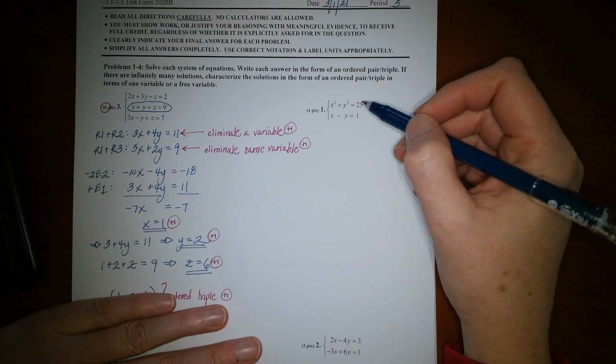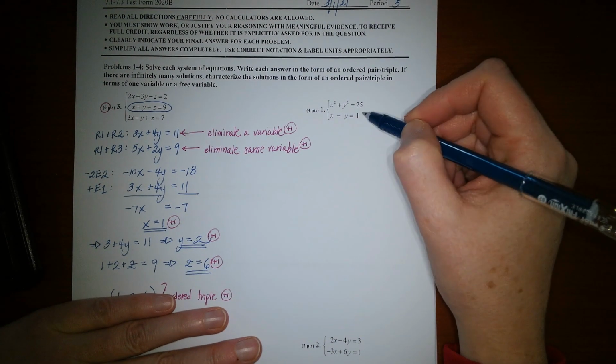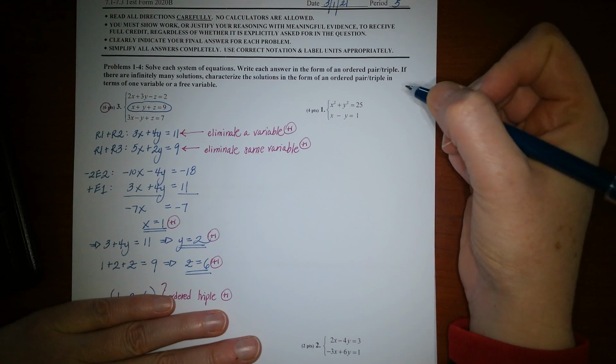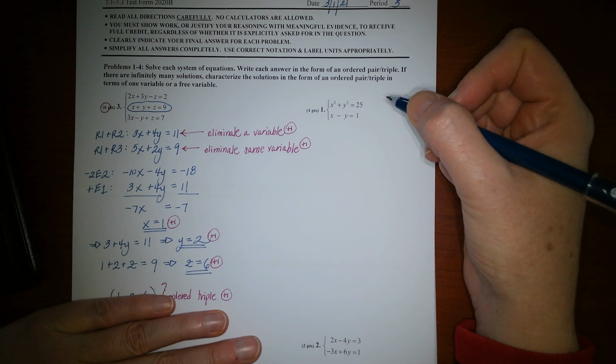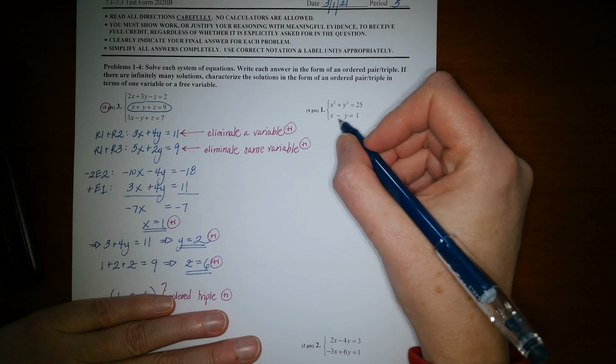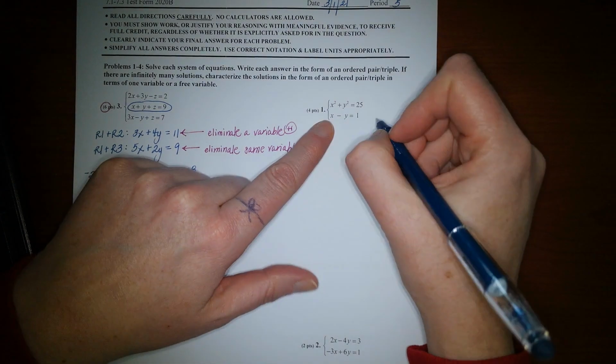So this problem does not go very well with the elimination method at all. This problem is much better if you use a substitution method. With that said, I think the path of least resistance would have been to isolate x in equation 2.